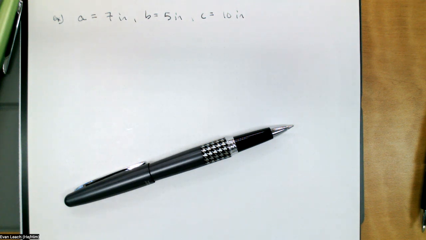It's the side-side-side case, and that says to use the law of cosines. Here, we have but 3 choices. I could use the a squared one to find alpha. I could use the b squared one to find beta. I could use the c squared one to find gamma.